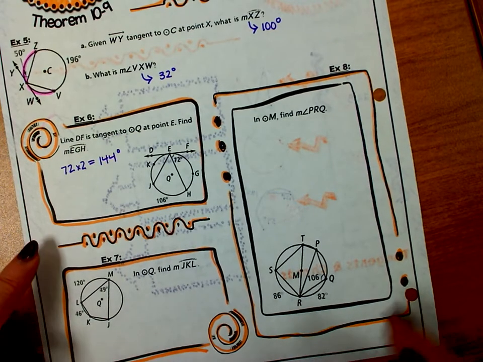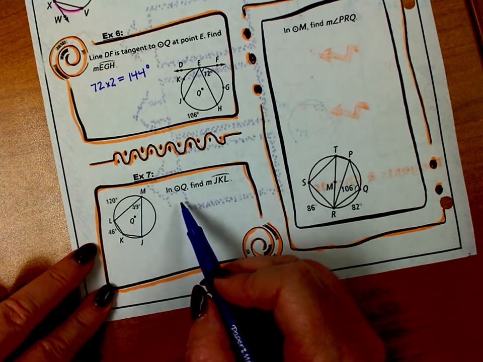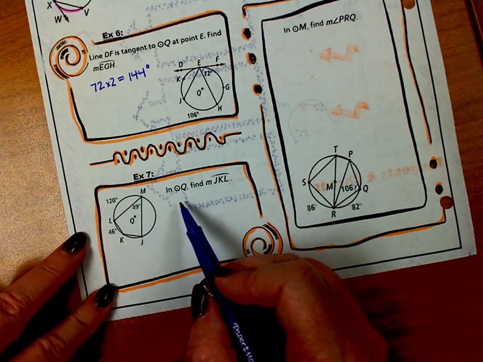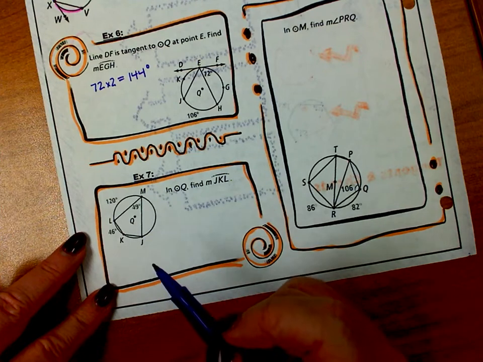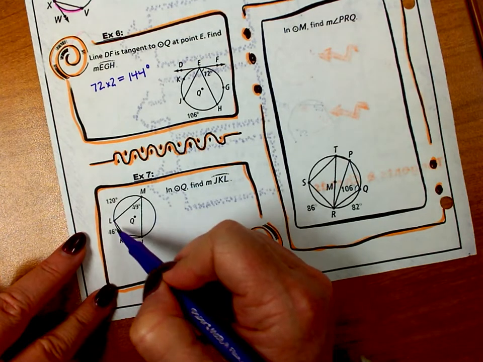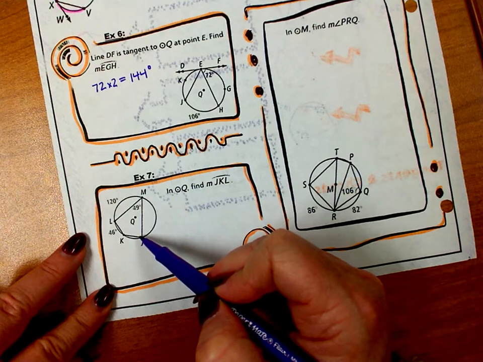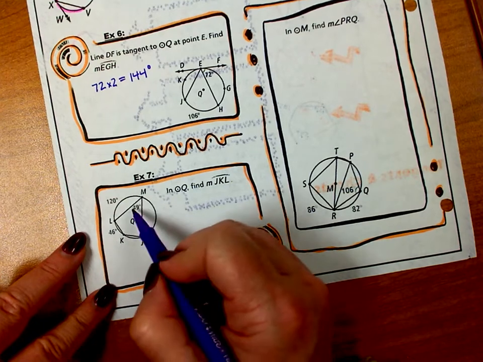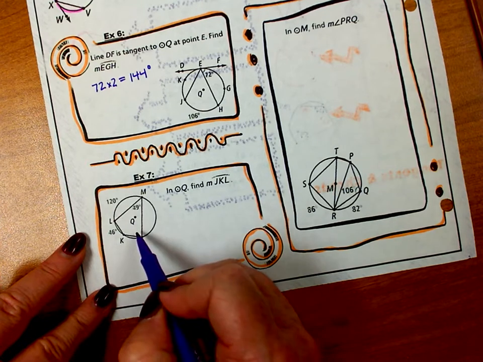All right, example 7. In circle Q, find the measure of JKL. JKL is going to be from here to here. So we have an inscribed angle that's 49 degrees, which means that the arc is double that.